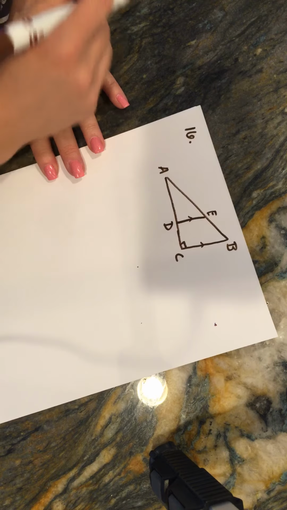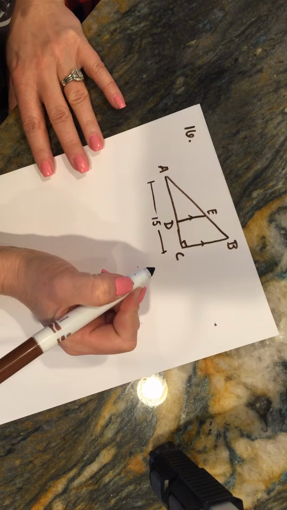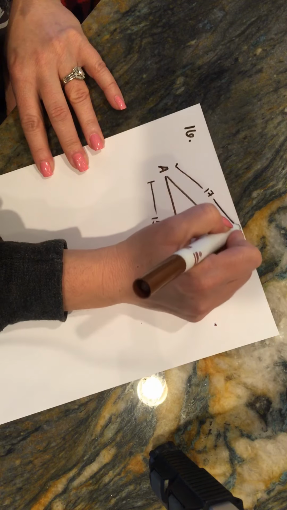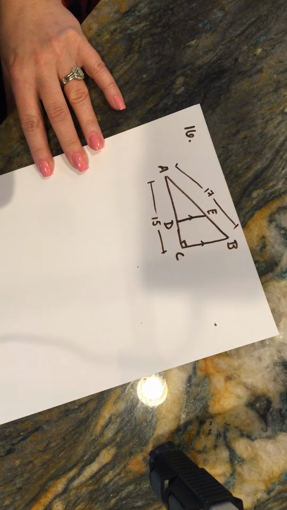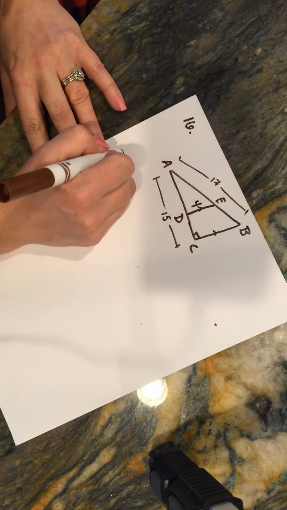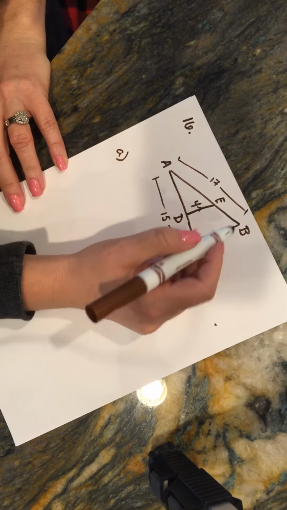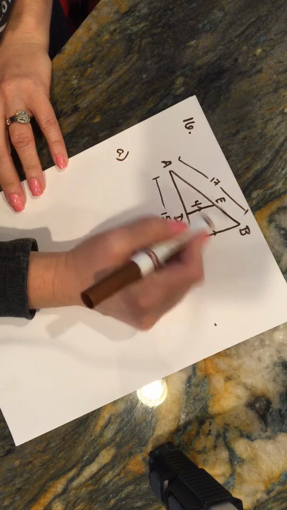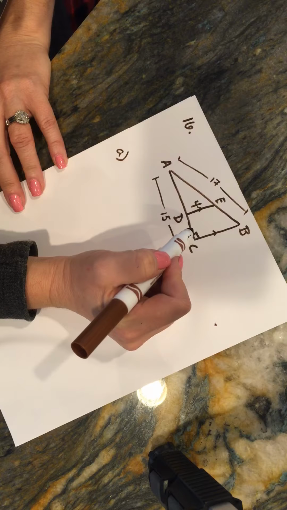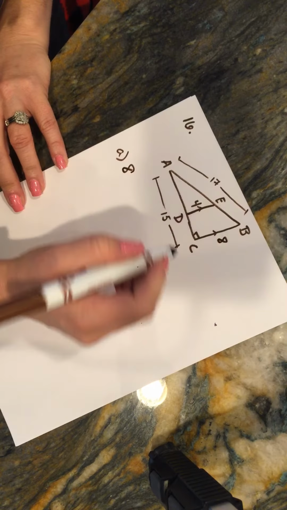We know that AC is 15, so this whole piece here is 15. We know that AB is 17, so this hypotenuse here is 17. And DE is 4. Part A asks to find line CB. So let's take a look. We're just looking at this big triangle here. We have 17, we have 15, so that would mean that BC is part of the 8, 15, 17 family. So we've got an 8 for part A.